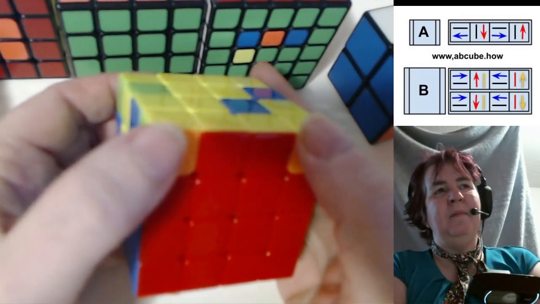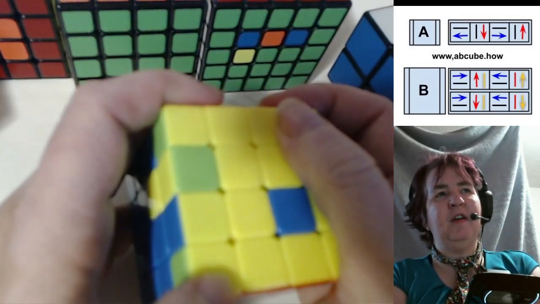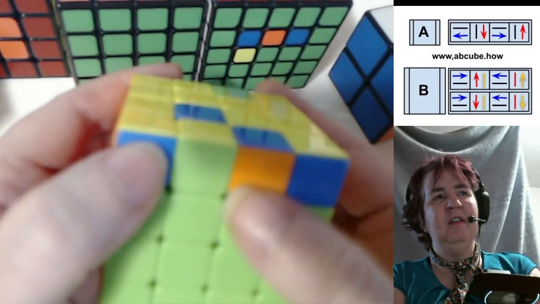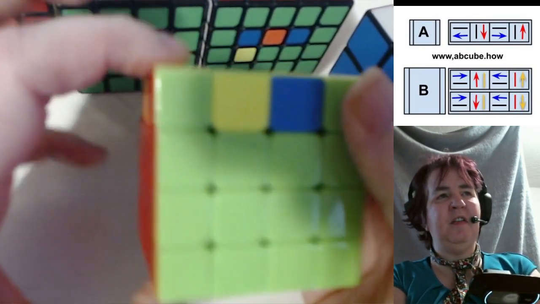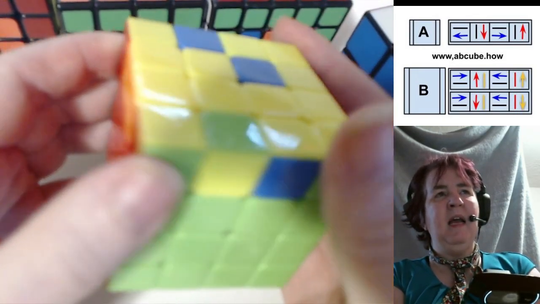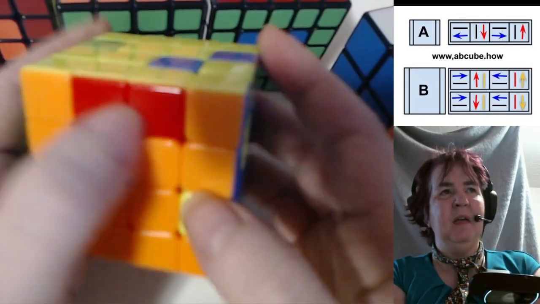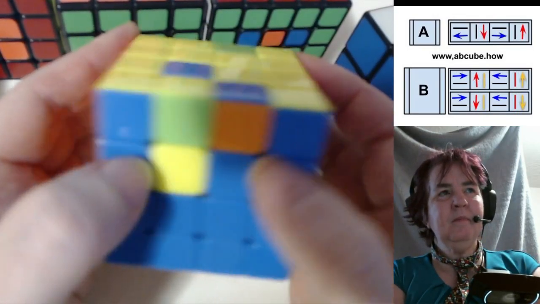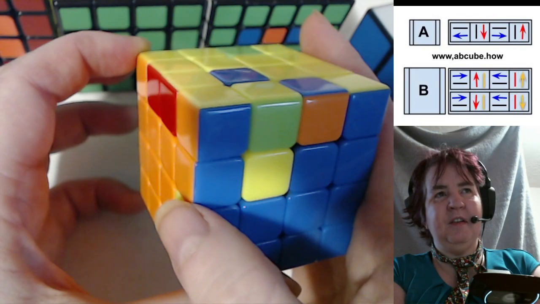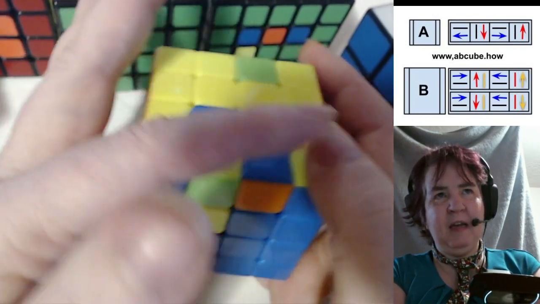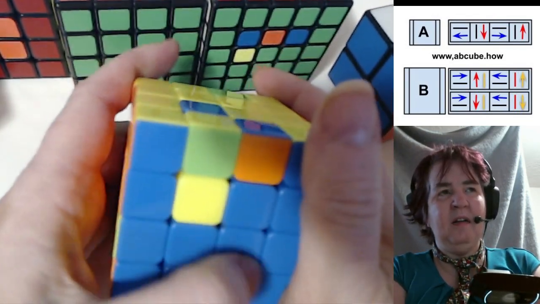So now yellows are on top, corners match to each other. So I set the top so that the corners match the top to the bottom, and all 8 corners are correct now. So that's how A and B work on the corners.